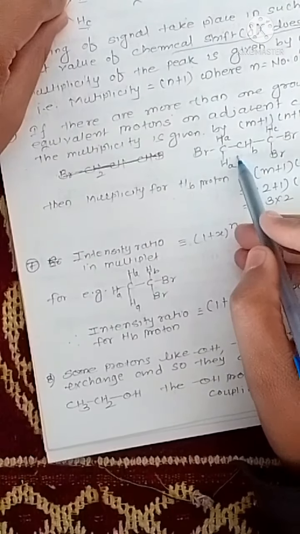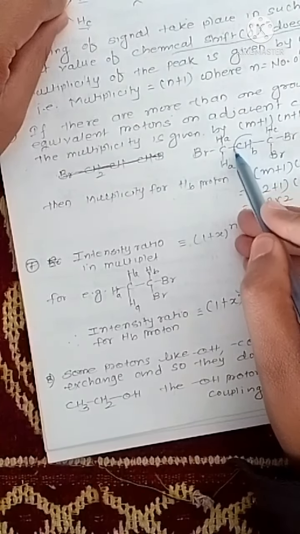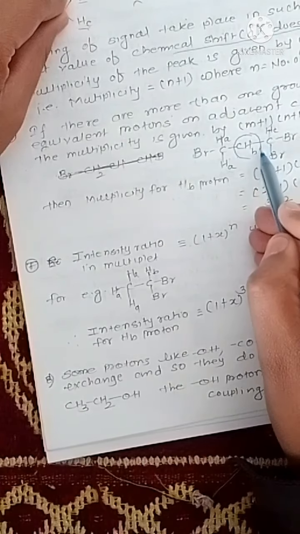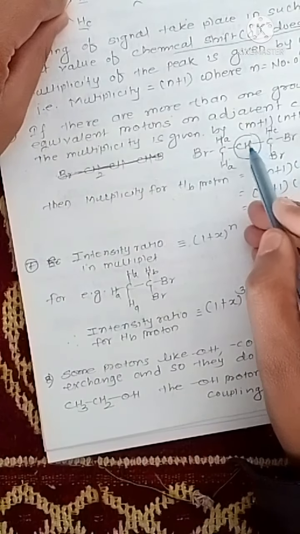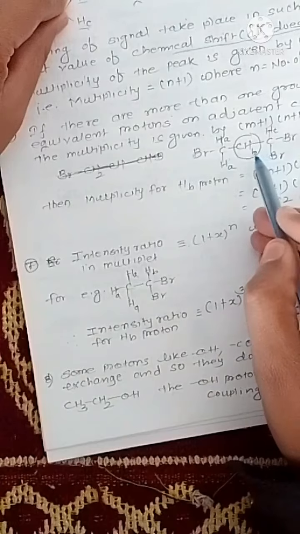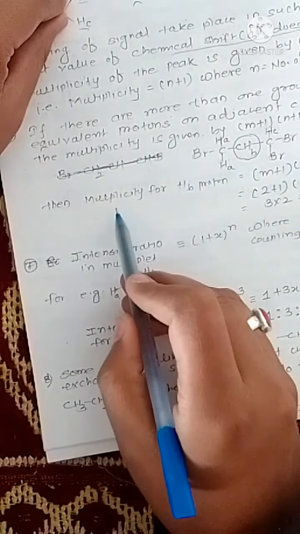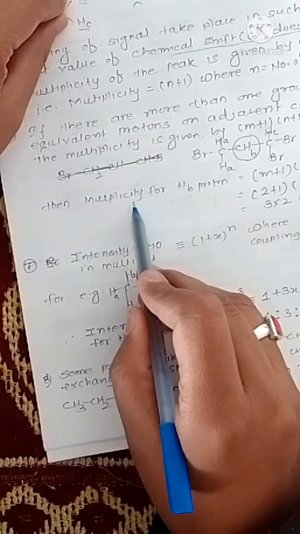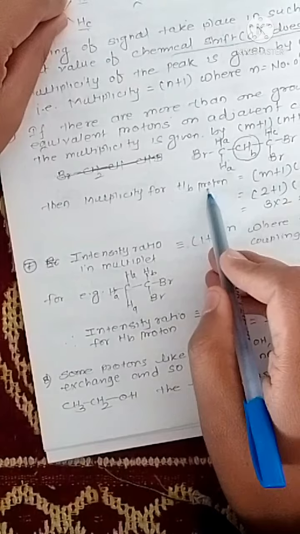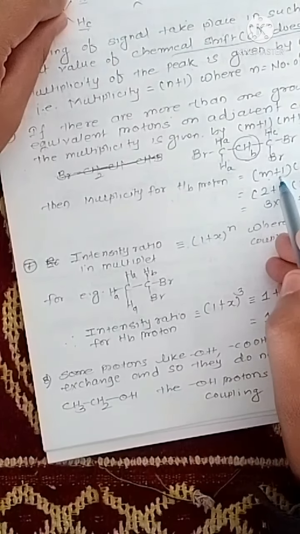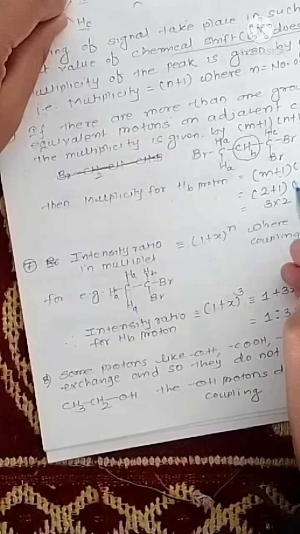In this structure, just see the chemical environment of the Hb proton. On its right hand side there is an Hc proton and there are 2 Ha protons. These protons are non-equivalent, so we can write the multiplicity of the Hb proton by the formula (m plus 1)(n plus 1).